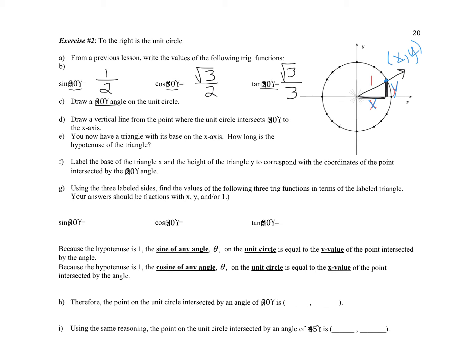Now we're using the 3 labeled sides, the 1, the x, and the y, to find the values of the following 3 trig functions in terms of the labeled triangle. So we already know the values of the trig functions up here, the actual values, but if we just use this labeled triangle and the fact that this angle here is 30 because we went through this point, we get the sine of 30 is y over 1, which is just y, and that comes from the fact that the y is on the opposite side and the 1 is on the hypotenuse.